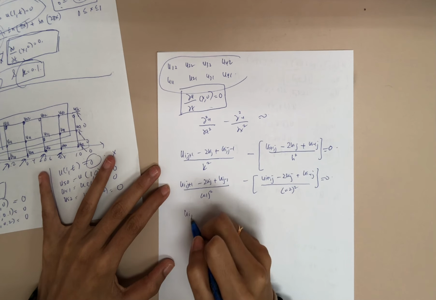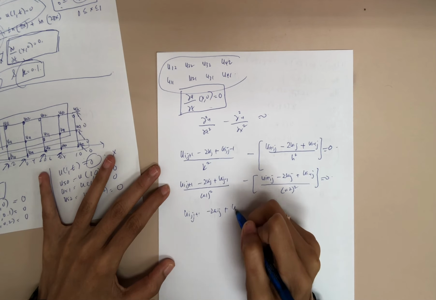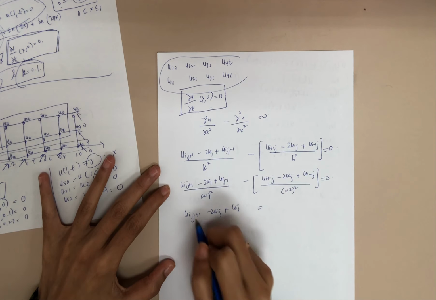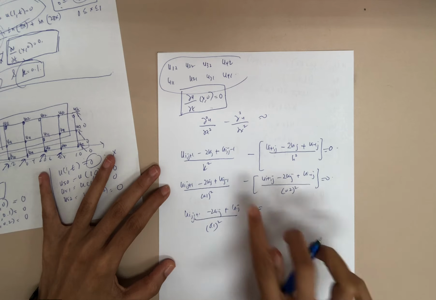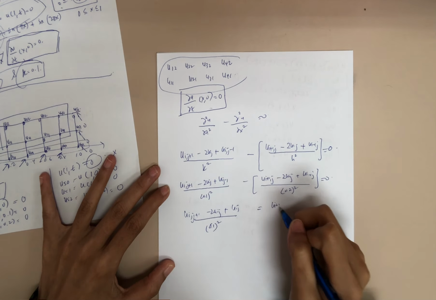For ease, I bring this term to the right hand side, so it will be positive.